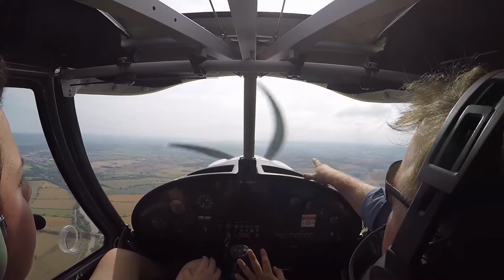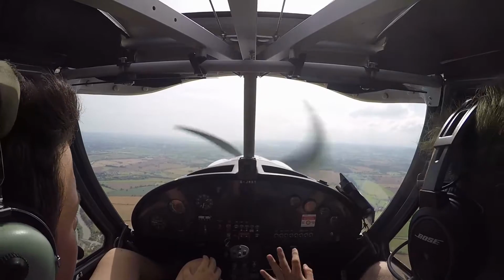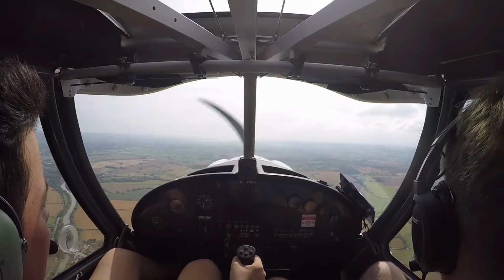Now you'll see my instructor pointing out towards the front of the aircraft, and he's actually pointing at the River 7. So where the River 7 actually bends, that's going to be my reference point on the floor.